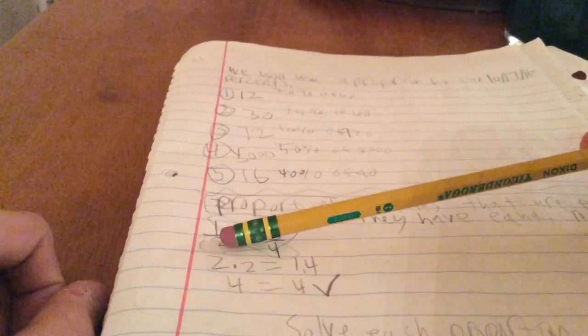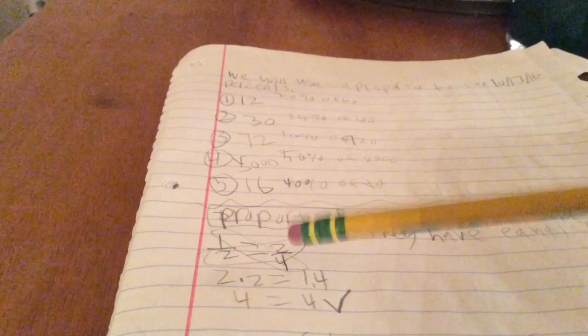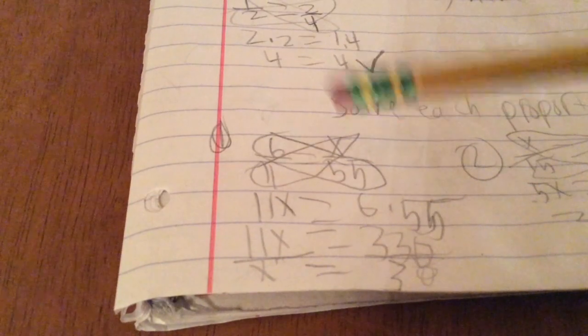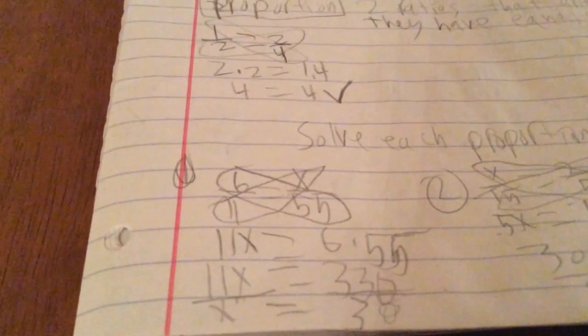So what I mean by equal cross products. Let's say we have 1 over 2, which is a half, and 2 over 4, which is also another half. So you always want to multiply the top number by the bottom number. So it's 1 and 4, and 2 and 2. 1 and 4 are not equivalent, but 2 and 2 are equivalent. So that means that it is proportional. But here's one, 11 over x, 6 over 55. None of them are equal, so it's not proportional.